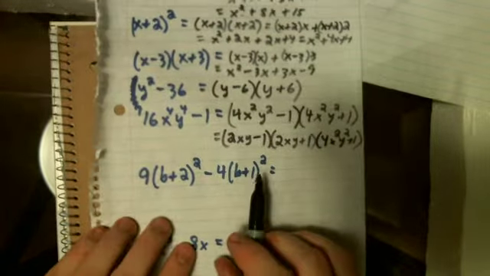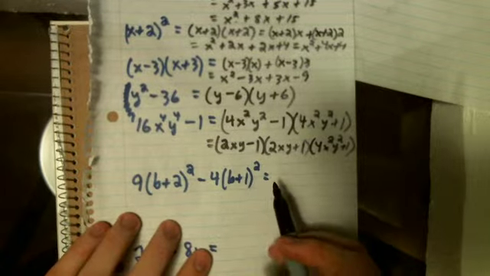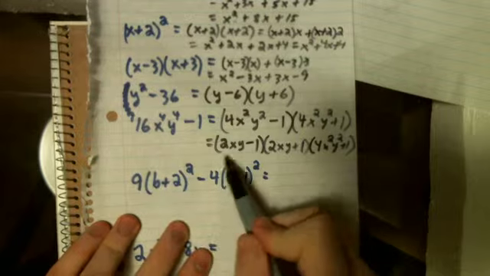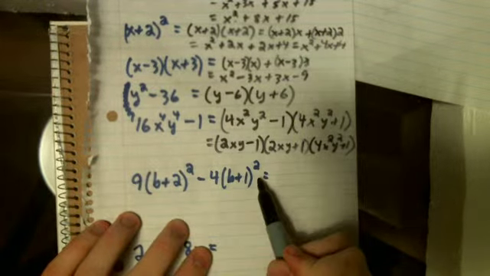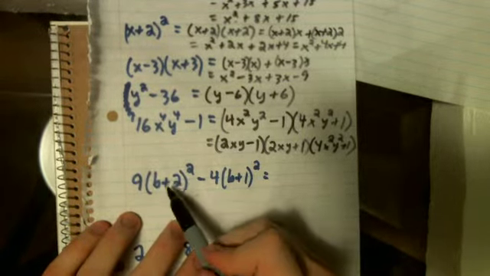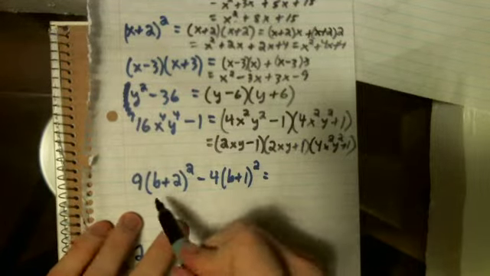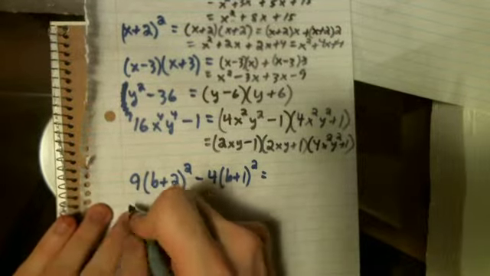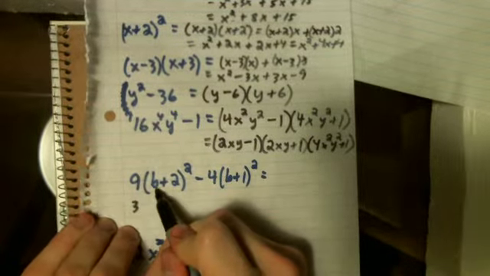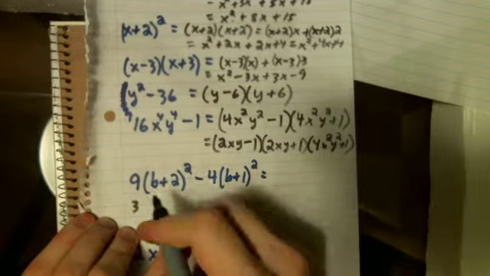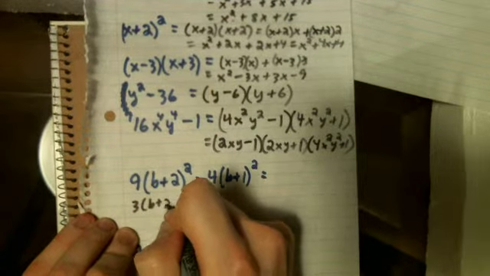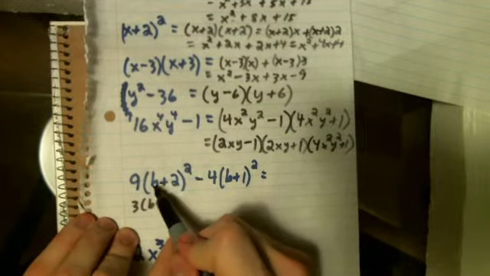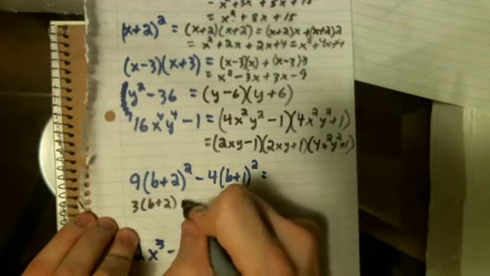Okay, so let's look at another more complicated example. In this situation, I have this clump of stuff here minus that clump of stuff there. And the idea is I can factor this again as well, because I can take the square root of this and say, all right, the square root of 9 is 3. The square root of b plus 2 squared, well, that's b plus 2. Just like the square root of x squared was x and the square root of y squared was y, the square root of b plus 2 squared is b plus 2.